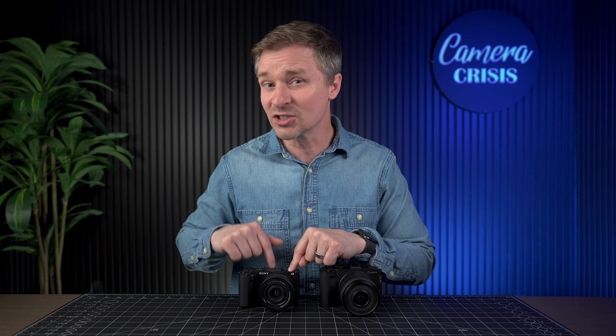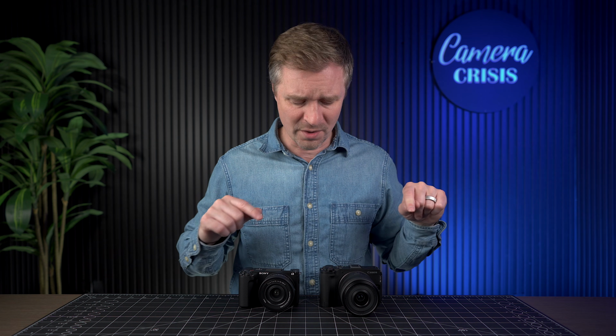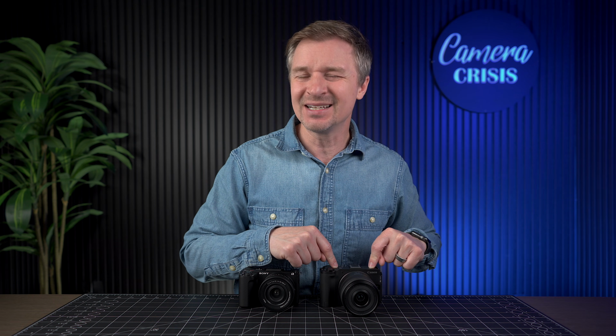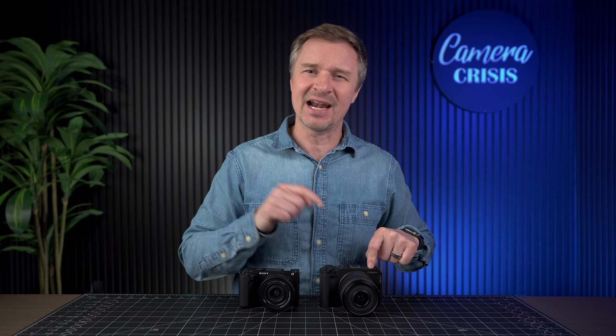Let's switch to better lenses. For the Sony, I will go with the Sony 11mm f1.8, and for the Canon, I will use the Sigma 10 to 18 f2.8, and I will put it at 10mm. Here we go.